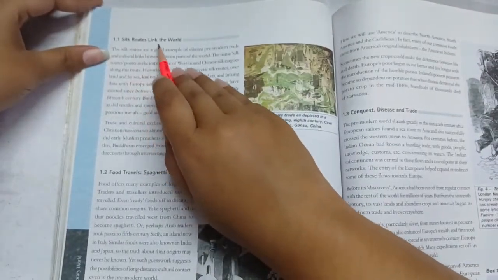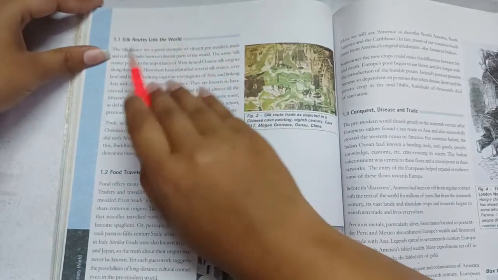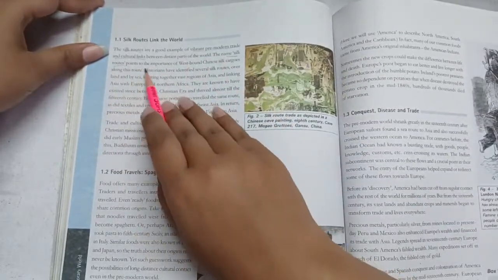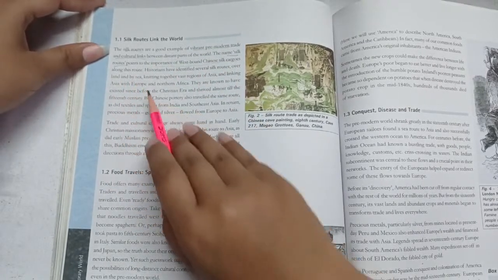Silk Routes linked the world. The Silk Routes are a good example of vibrant pre-modern trade and cultural links between distant parts of the world. The name Silk Routes points to the importance of the westbound Chinese silk cargoes all along this route.